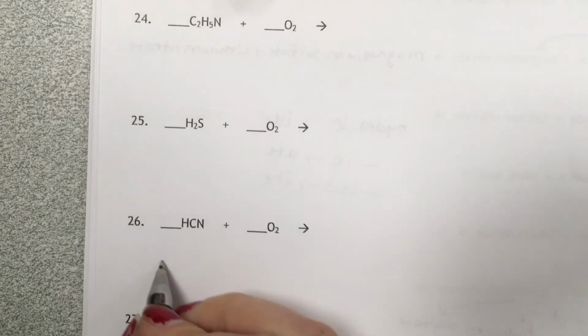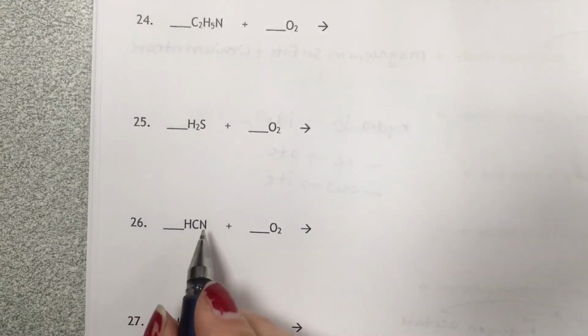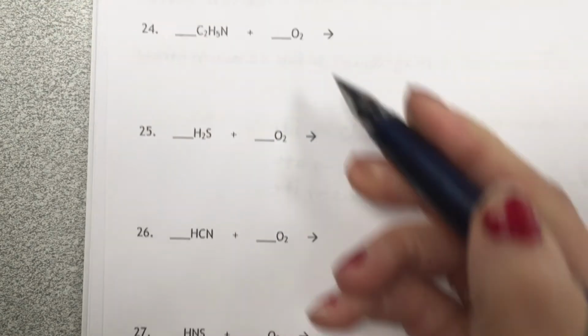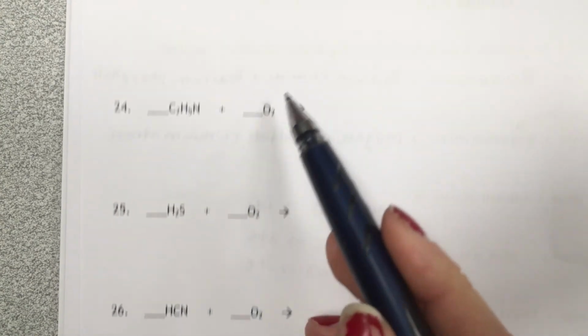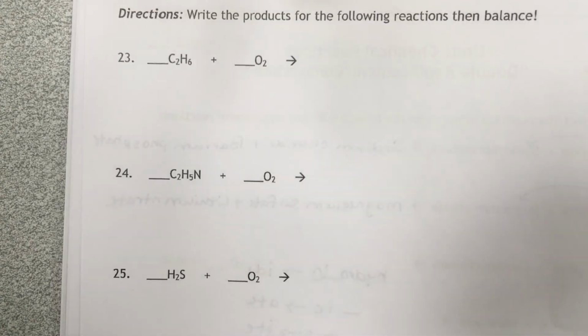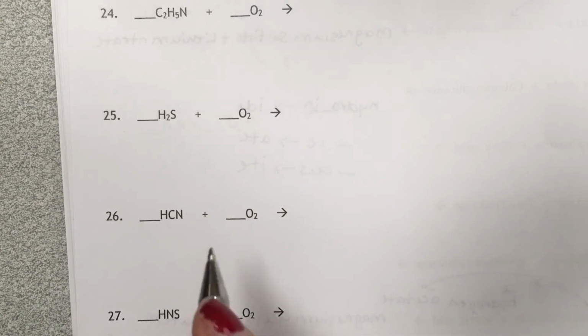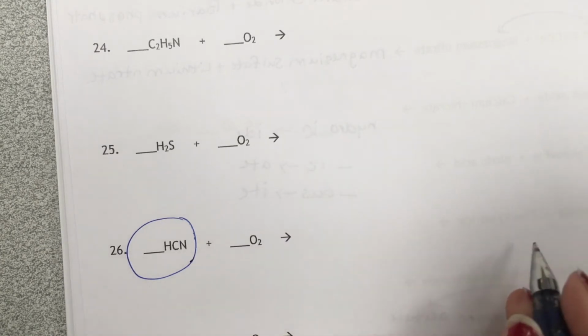Okay, so a combustion reaction, you just need to know what is on the other side. Do you notice that with combustion reactions, they all have oxygen as a reactant, and that's just a characteristic of a combustion reaction. That's how you're going to identify a combustion reaction. And then you're going to look at this part to determine what the products will be.